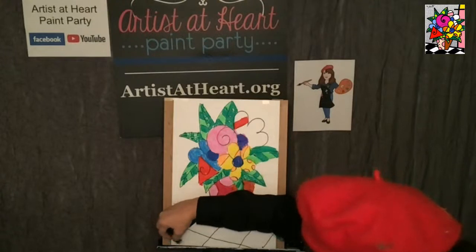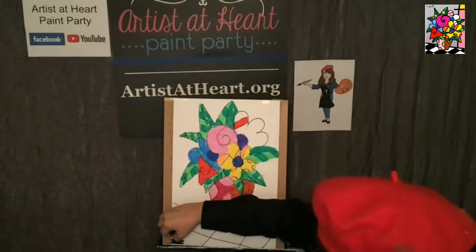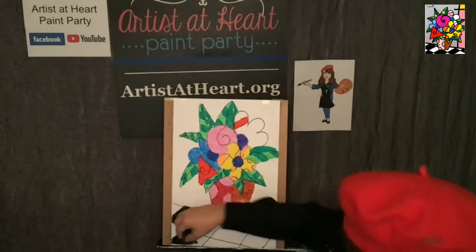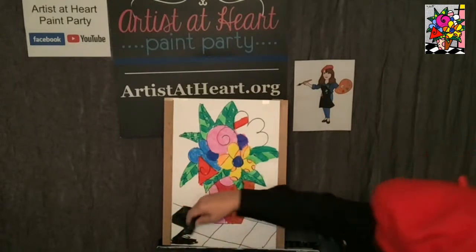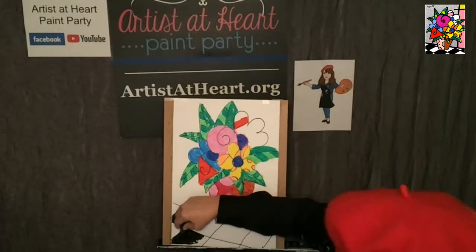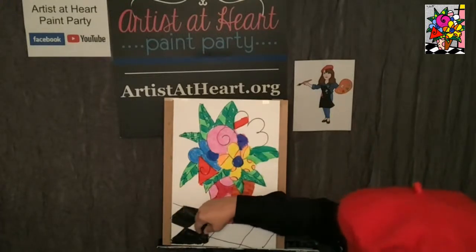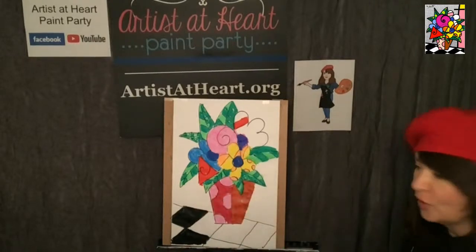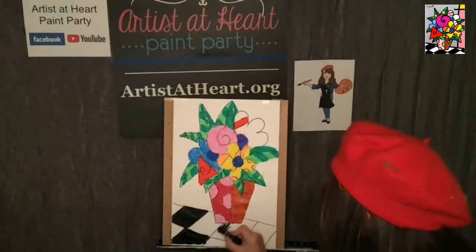Is it Coca-Cola? Is it cupcakes? Minecraft? And then you can make it your own. Make it real simple, bright, fun colors.